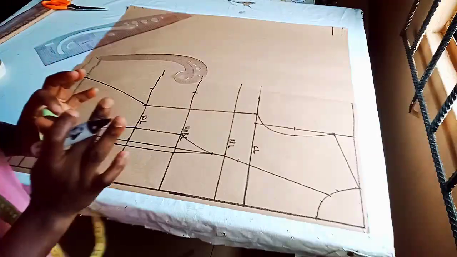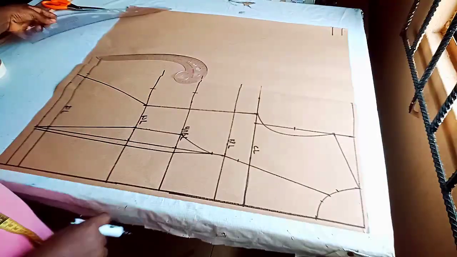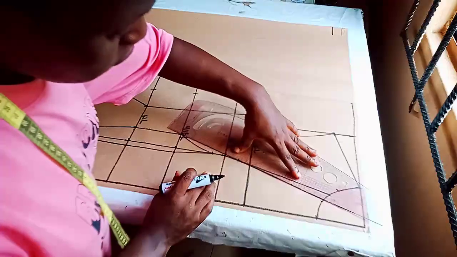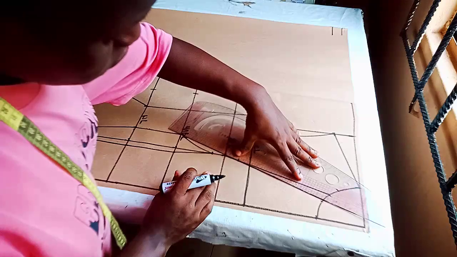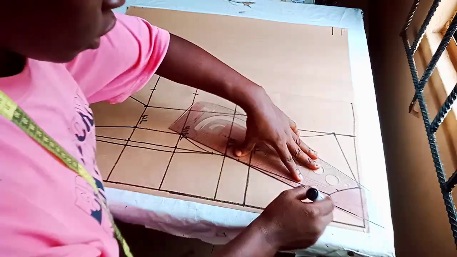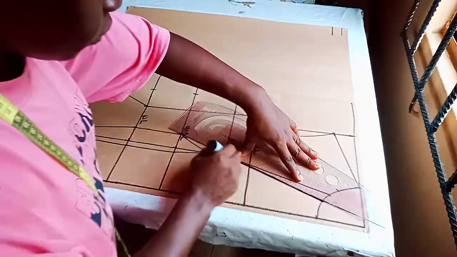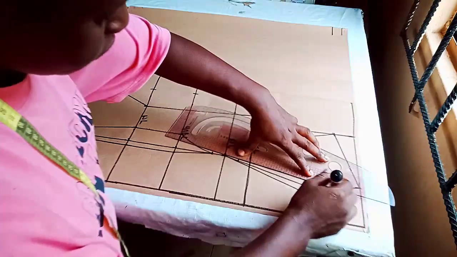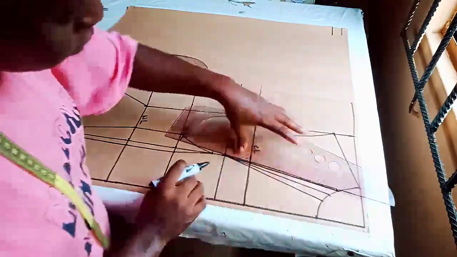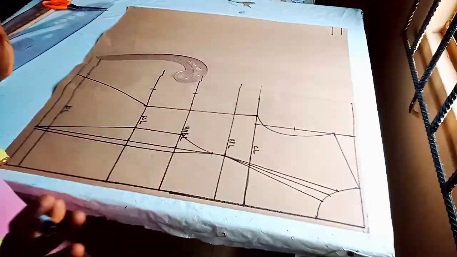So pay attention. Now we're going to use a straight line to connect it to that bust line. We'll also do the same at the second dart leg. You see how it's looking?